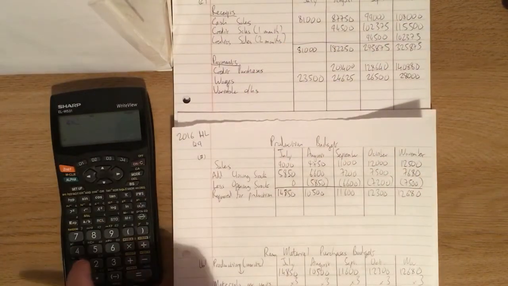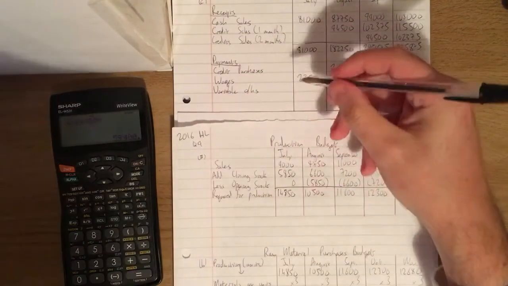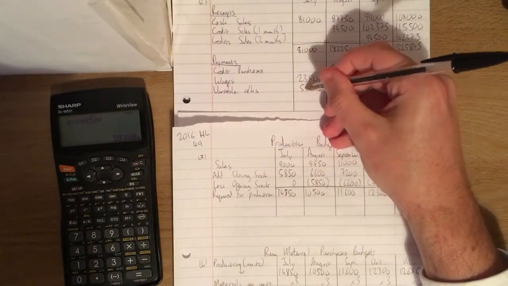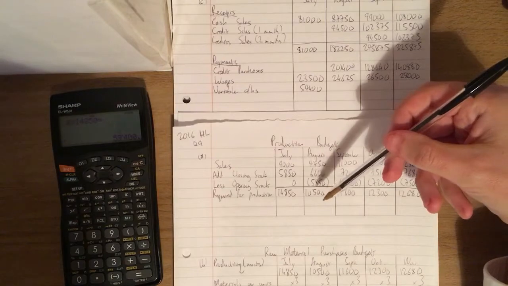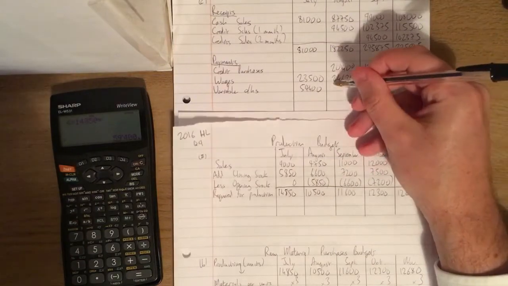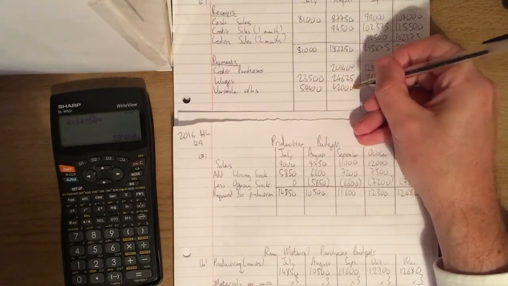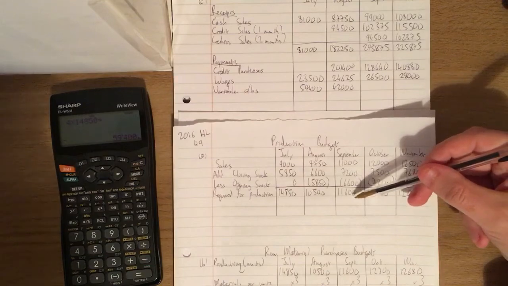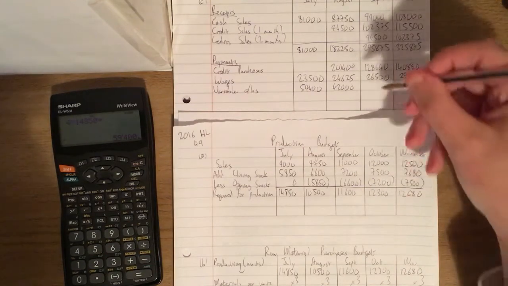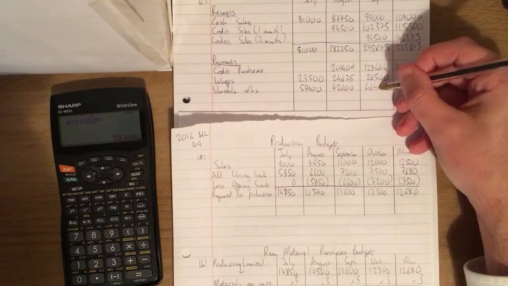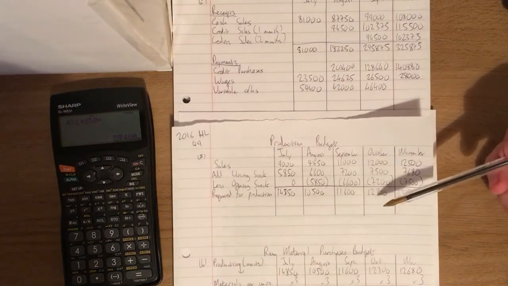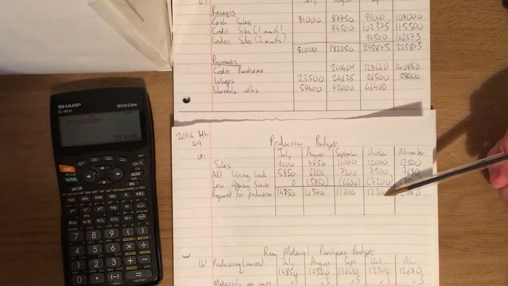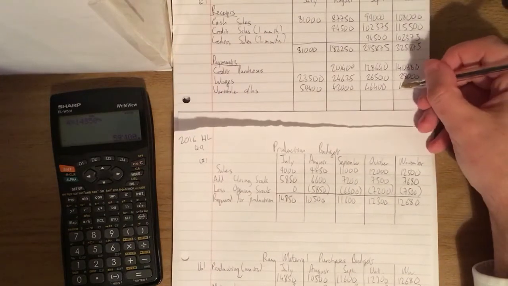So 4 multiplied by 14,850 is 59,400. August then, 10,500 by 4 is 42,000. September, 11,600 by 4 is 46,400, and October, the 12,300 by 4 is 49,200.